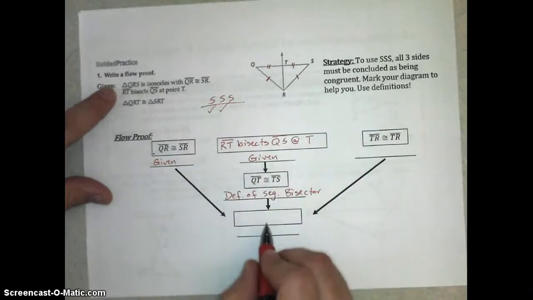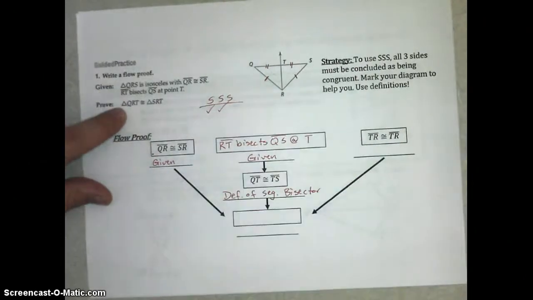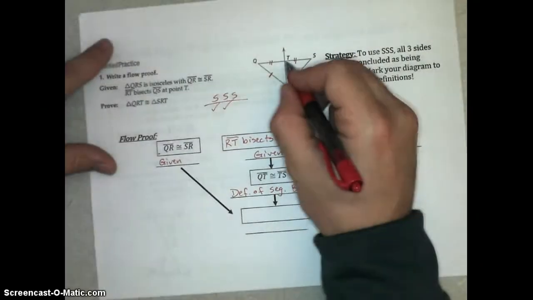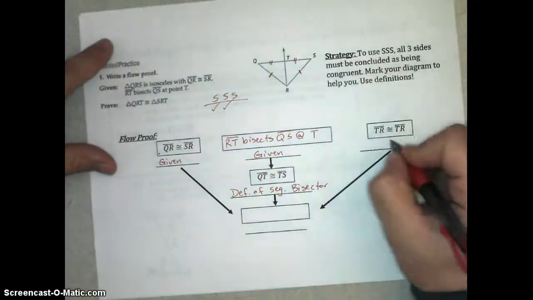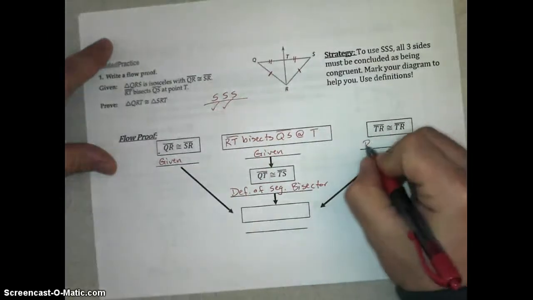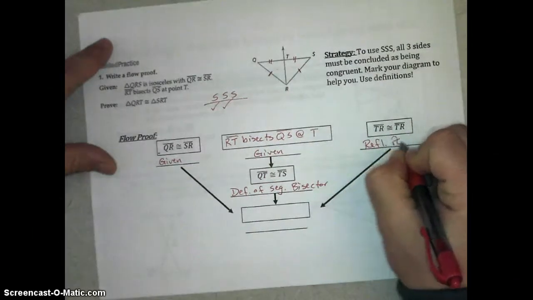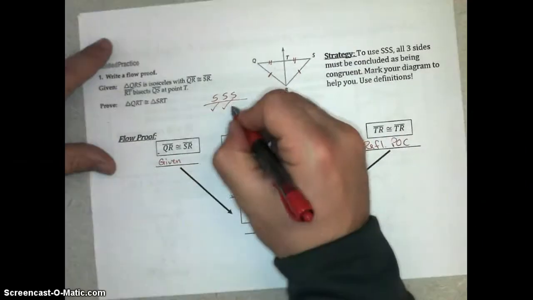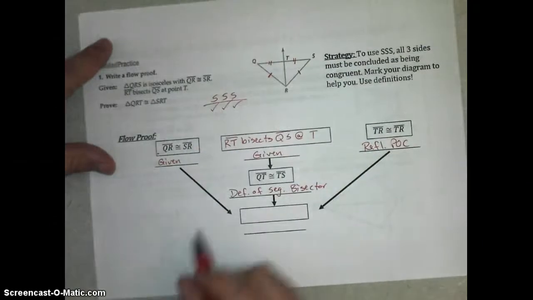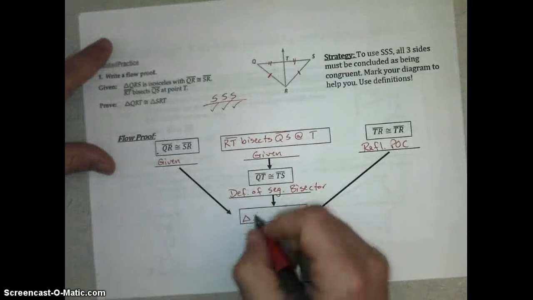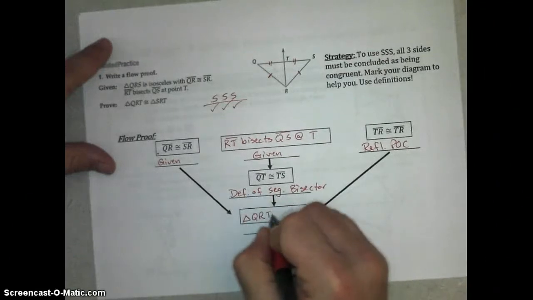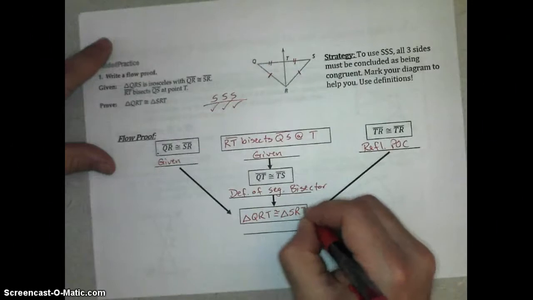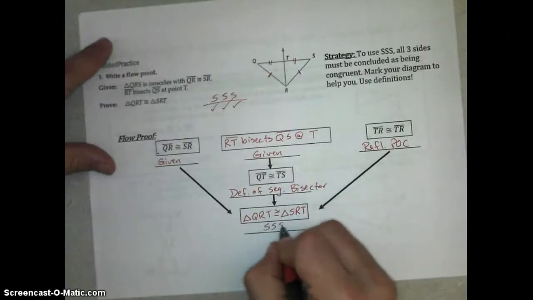And that's going to lead me to the fact that the triangles are congruent, but I need one more pair of congruent sides. Well, if we look, both triangles share side TR. So TR has to be congruent to itself by the reflexive property. That's, again, something we're going to use a lot in this chapter. So we've shown three pairs of congruent sides. So we can say the triangle QRT is congruent to triangle SRT by side, side, side.